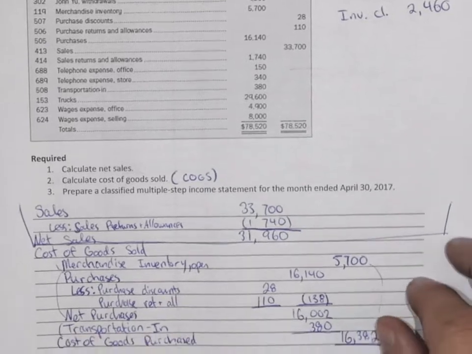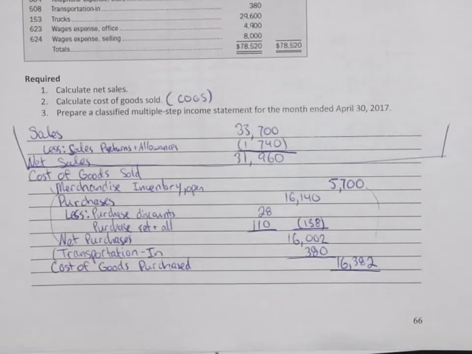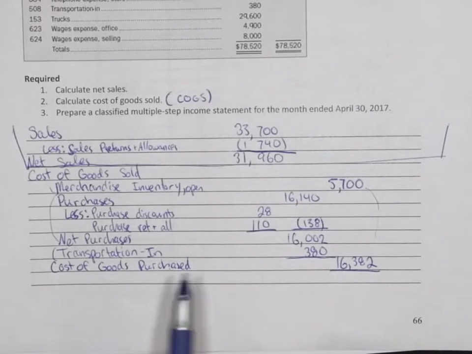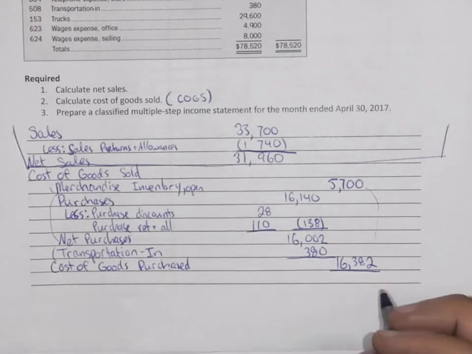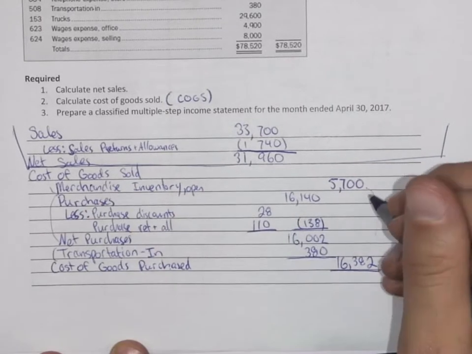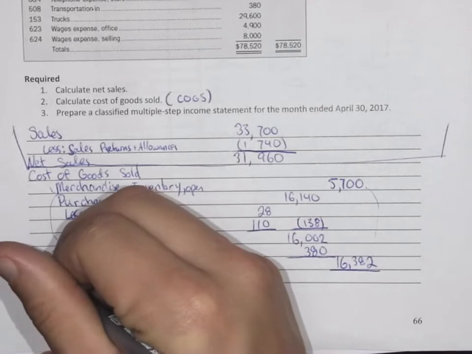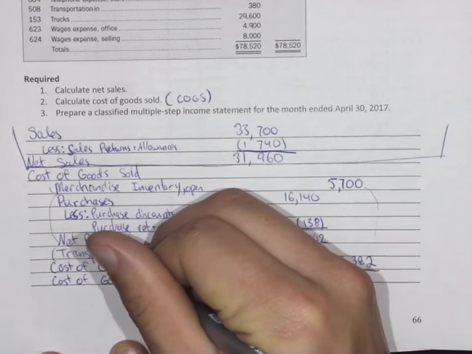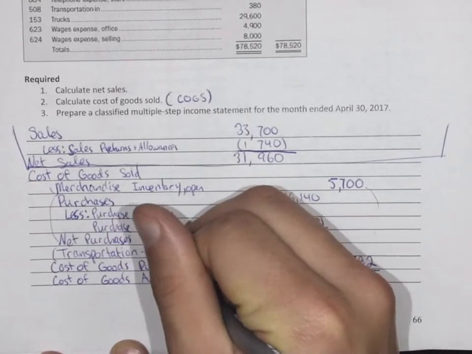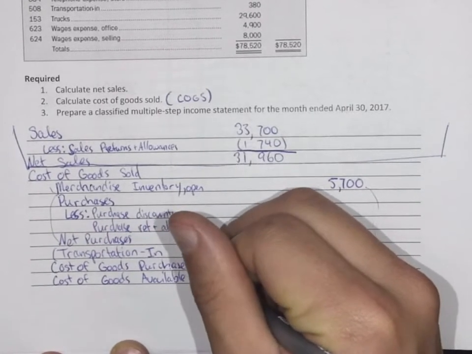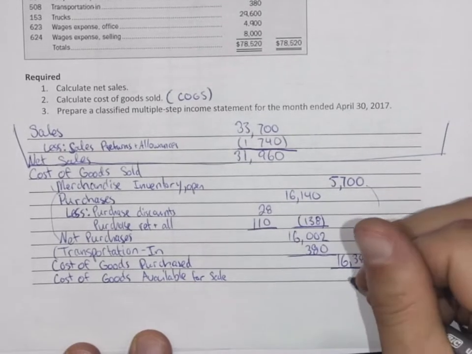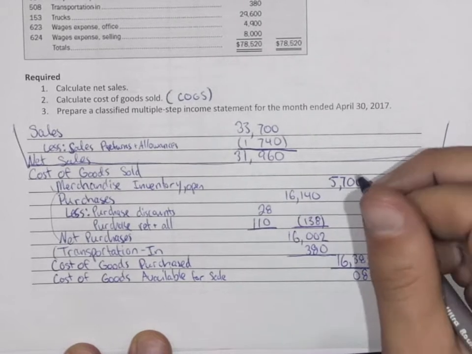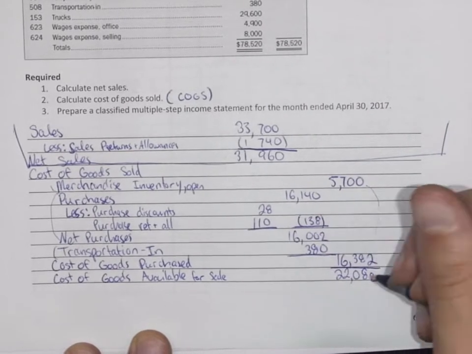So we've got a cost of goods purchased of 16,382. And our total, when we add our opening balance to our cost of goods purchased, is our cost of goods available for sale, $22,082.